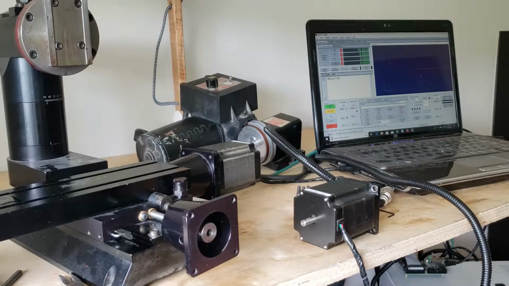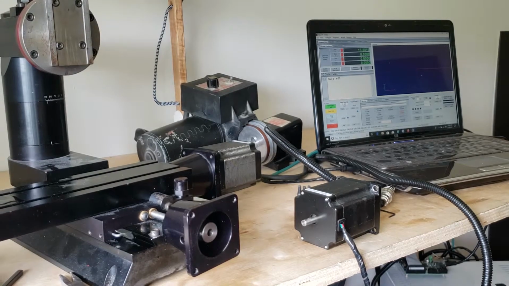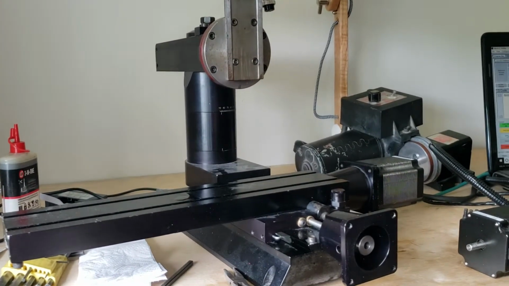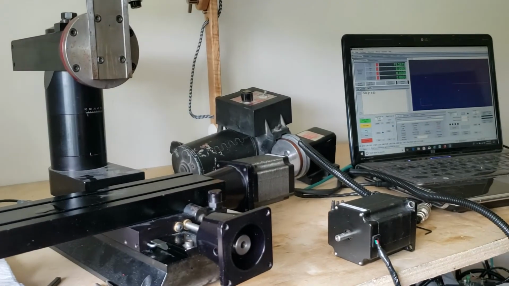And this is a short video to show you the progress I'm making on my CNC project. I'm converting a Sherline 5000 series tabletop vertical milling machine to computer numerical control.